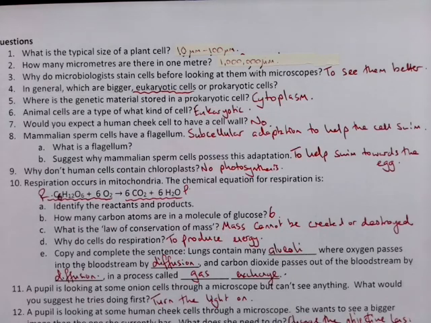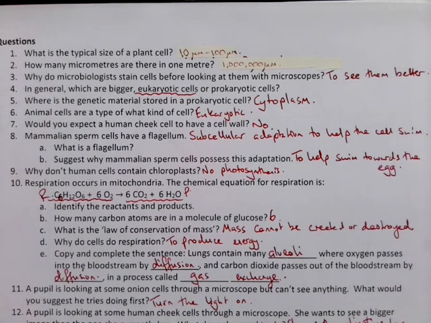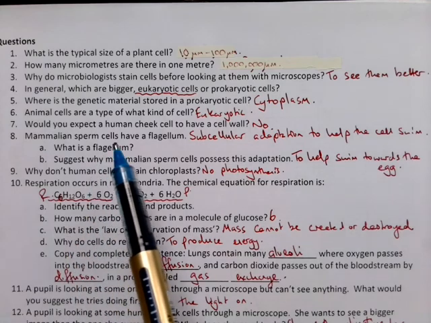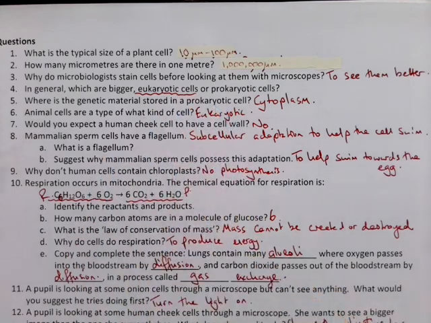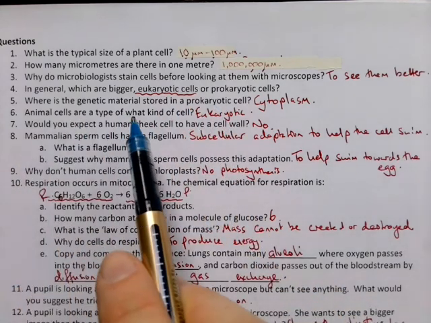All right. Why do microbiologists stain cells before looking at them with a microscope? To see them better. All right. So if you've given them more detail than that, fantastic. If you talked about staining it with particular dyes to see particular structures, that's great. In general, which are bigger, eukaryotic or prokaryotic cells? Eukaryotic.